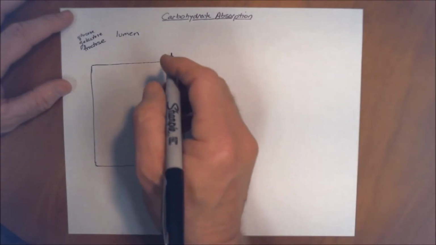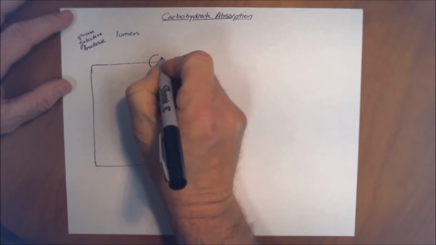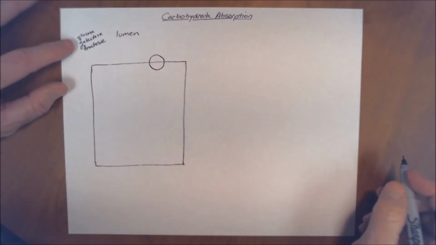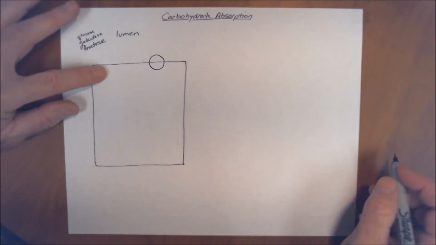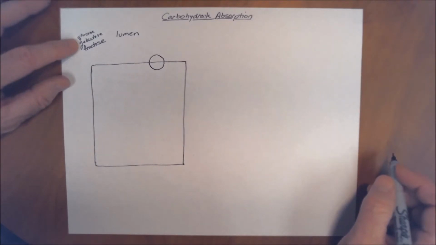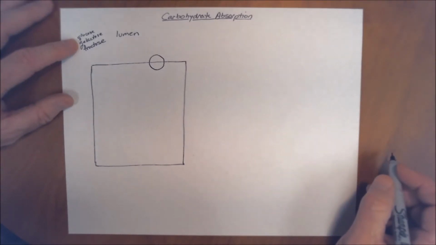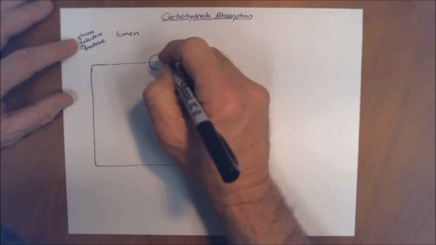The way we're going to do that is by transporter activity. We need transporters because remember that these are highly polar molecules, and polar molecules will not pass across the plasma membrane because the interior of the plasma membrane is hydrophobic. So in order to get these monosaccharides across the plasma membrane, we need a transporter.